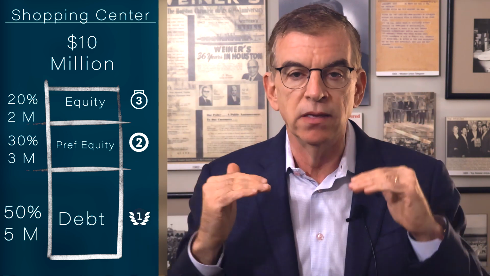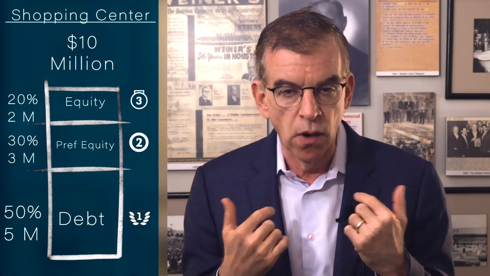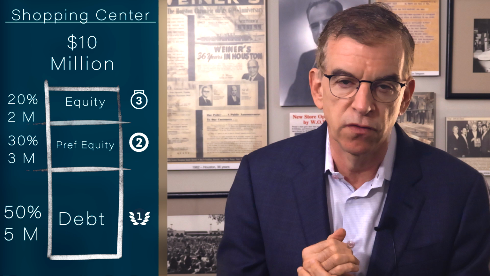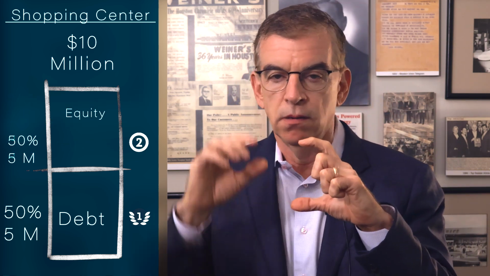There's different ways to structure the capital stack. At RockStep, we typically have two pieces of it. It's debt and equity.